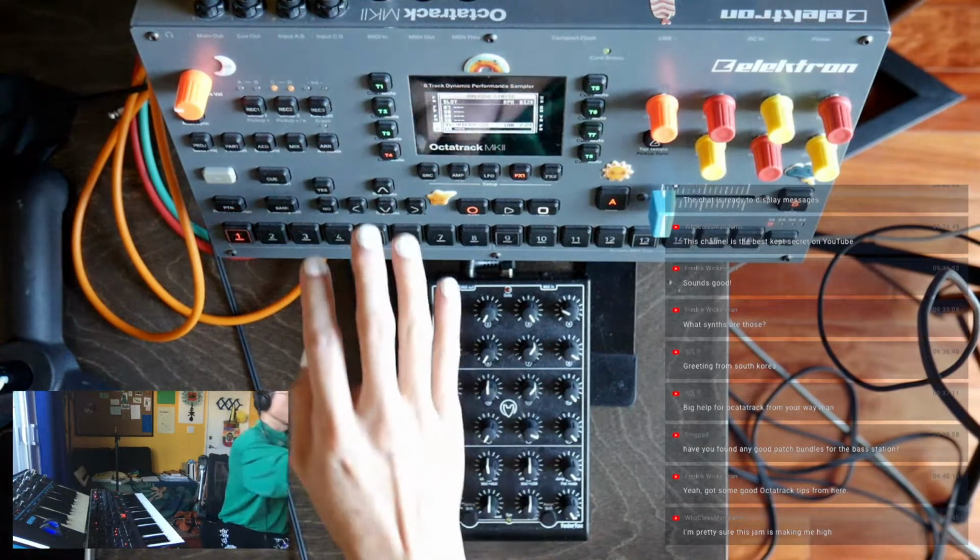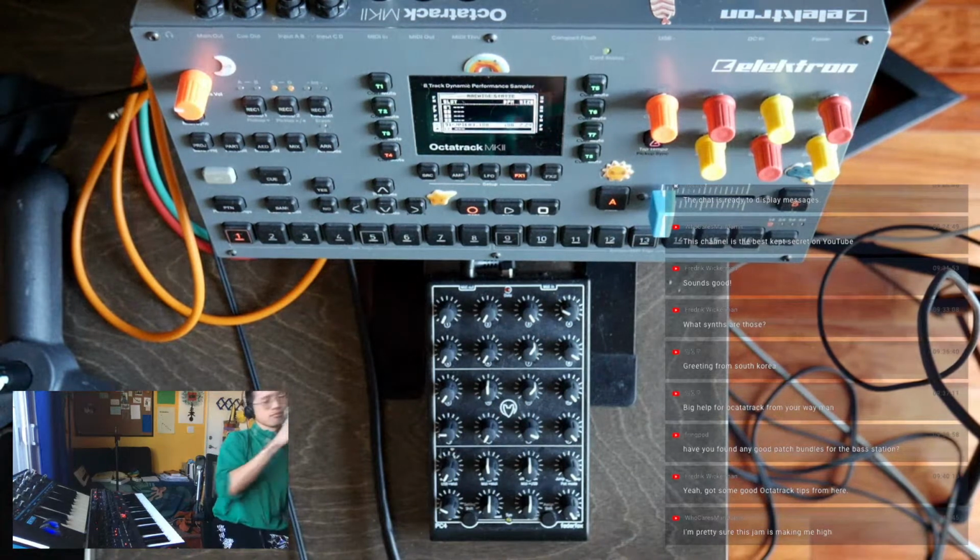It's also good practice for left hand dexterity, just trying to do two things at the same time. That's kind of what piano is all about anyway. So instead of playing bass, I'm just operating a piece of hardware.